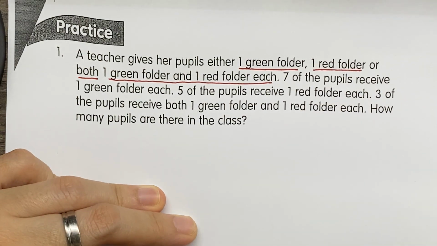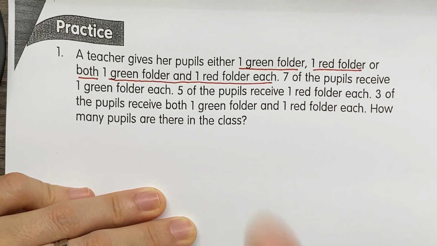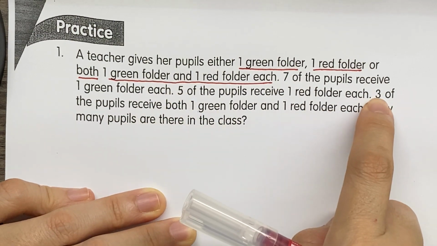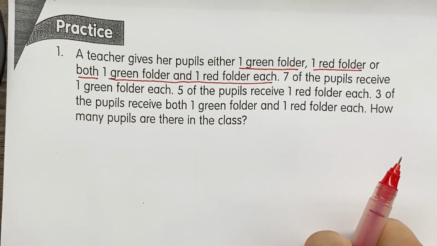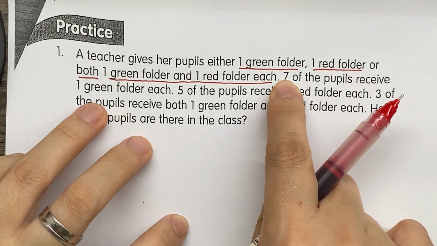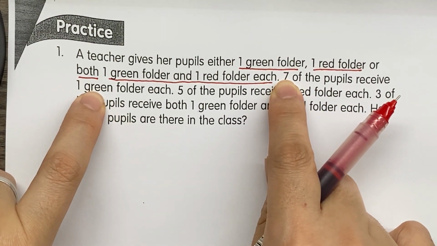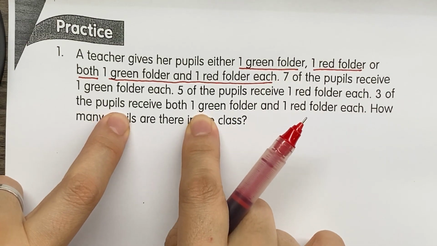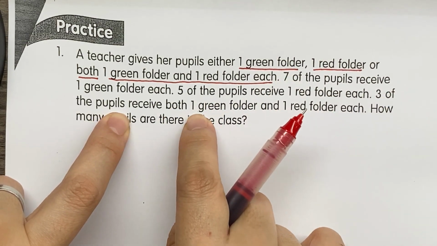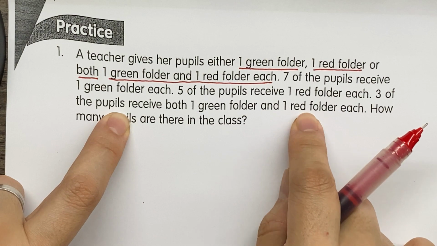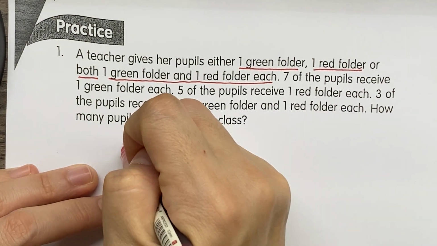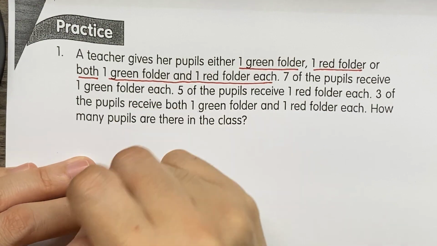Now, I think what some of you might want to do is add 7 pupils plus 5 pupils plus 3 pupils. But I want you to think about these 7 pupils who are receiving the green folder each. They might also be pupils that have received one green folder and one red folder. So I'm just going to draw out 3 pupils, a basic diagram first.